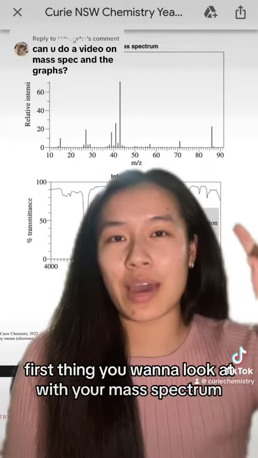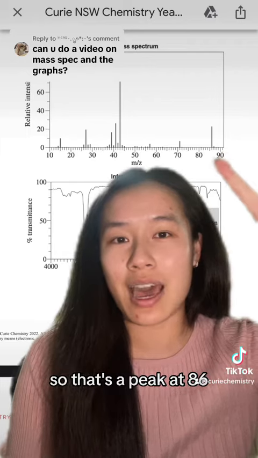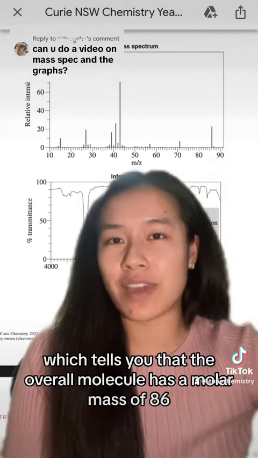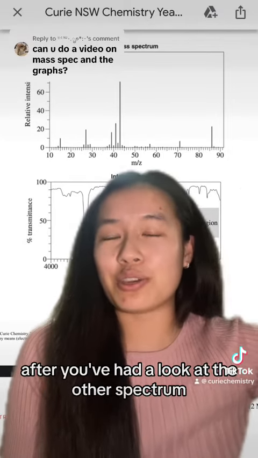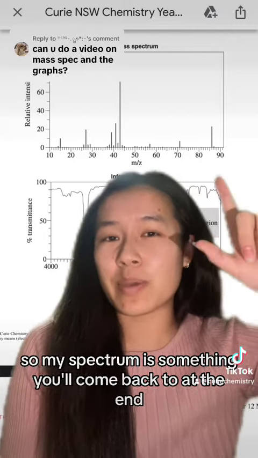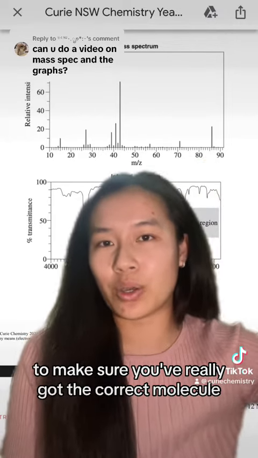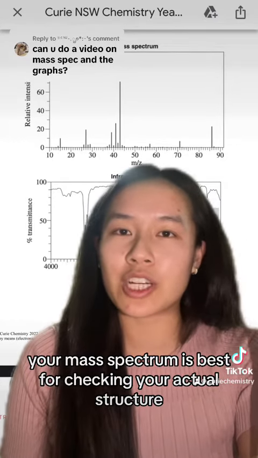First thing you want to look at with your mass spectrum is actually this molecular ion peak at the right here. So that's a peak at 86, which tells you that the overall molecule has a molar mass of 86. So that's actually something that you'll check at the very end after you've had a look at the other spectra. So mass spectrum is something you'll come back to at the end to make sure you've really got the correct molecule.